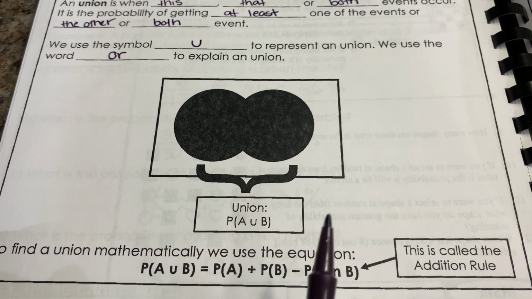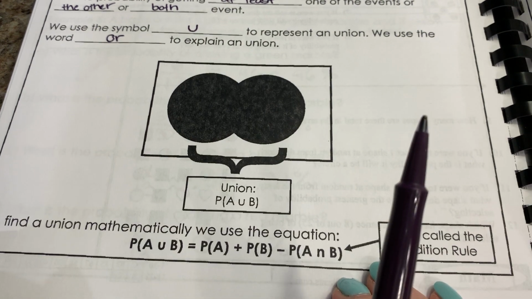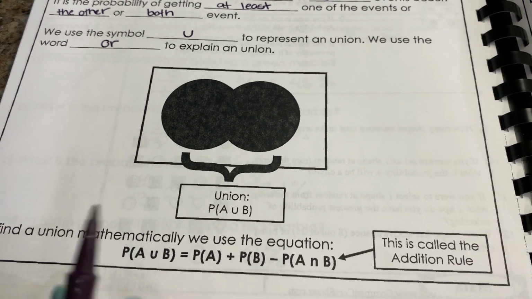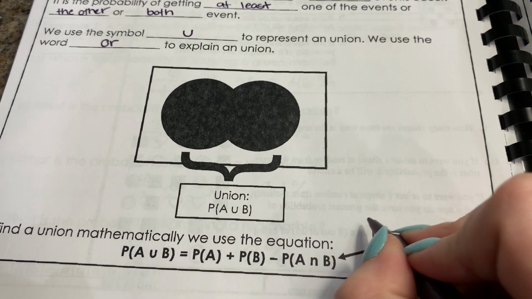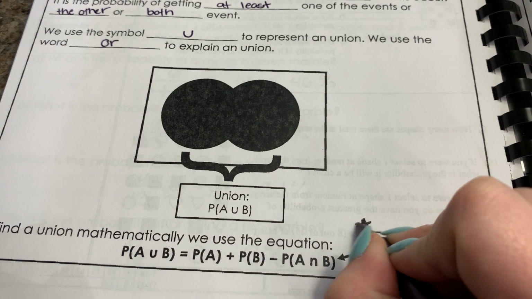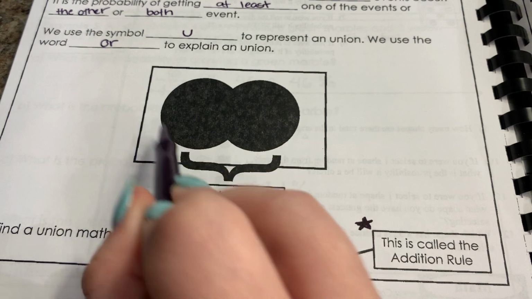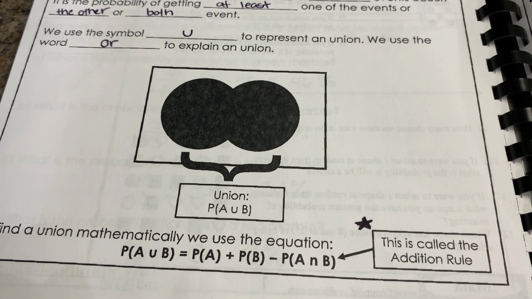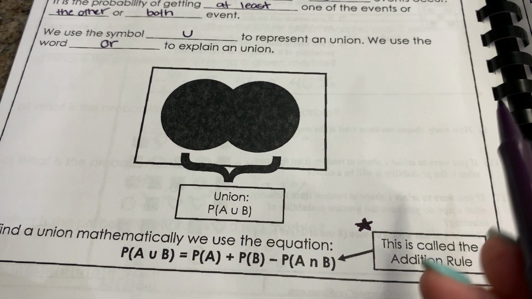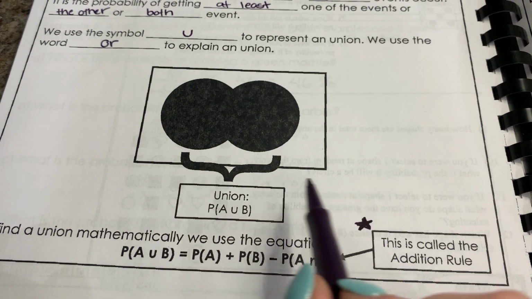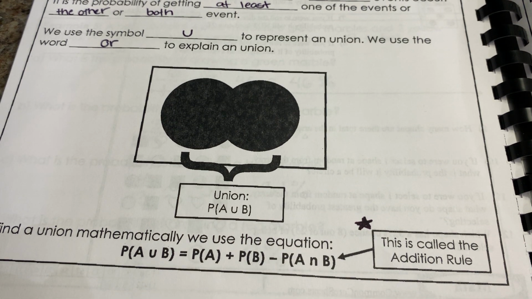Okay, so this one's a little tricky because it comes with our first rule of probability. This is called the addition rule. Now I want you to star that because this is going to come in handy a ton because it's not always something we can represent visually. We don't always have that Venn diagram. When we don't have that Venn diagram, we can use this thing called the addition rule. The addition rule is a way to find all of the probabilities if you have three of them.